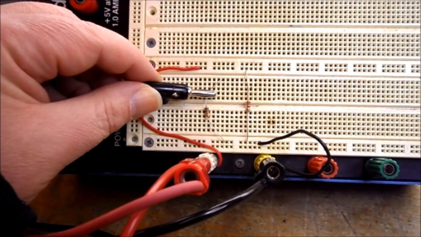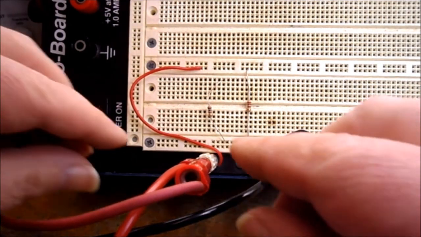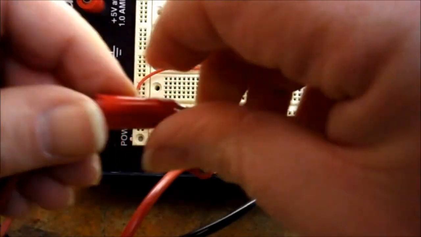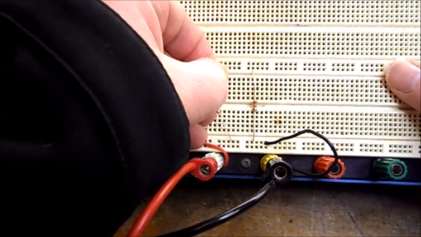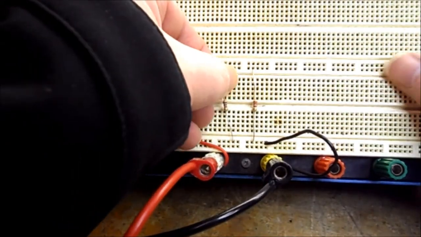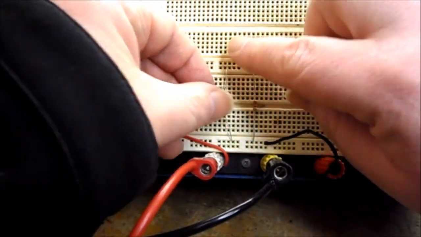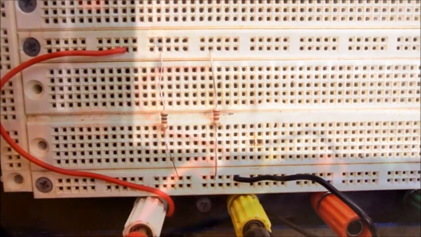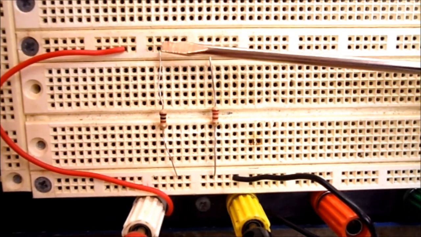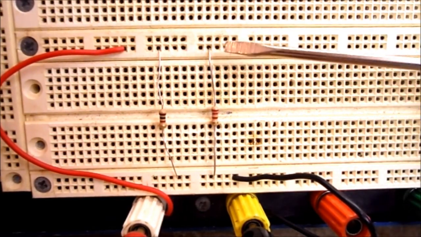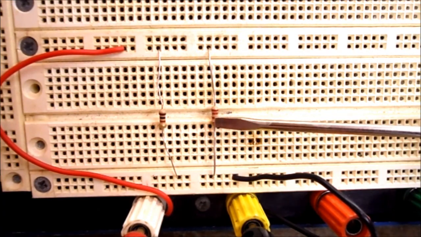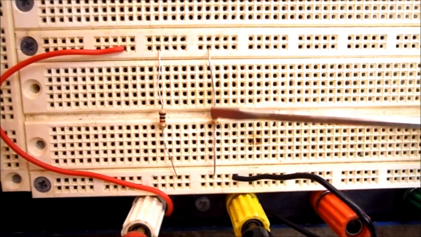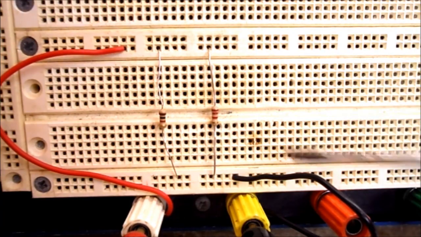So now I have to reconnect my circuit. So I take the black lead from the ammeter off, the red lead from the ammeter off, and then I have to reconnect my resistor back where it came from. So there's my circuit back together again. Now I want to measure the current going through R2, which is the 2.2 k ohm resistor, so I have to break this part of the circuit.